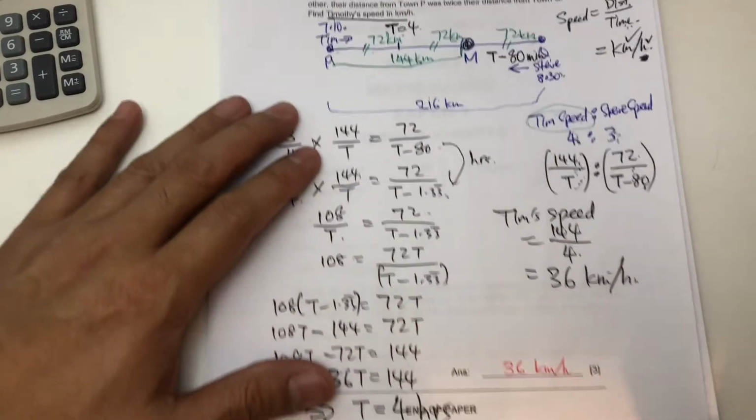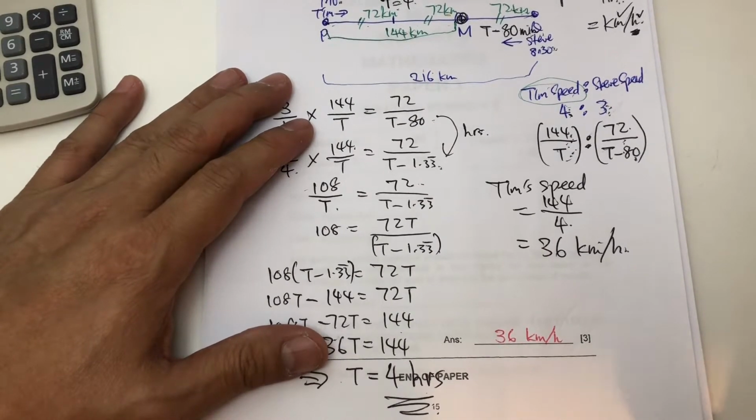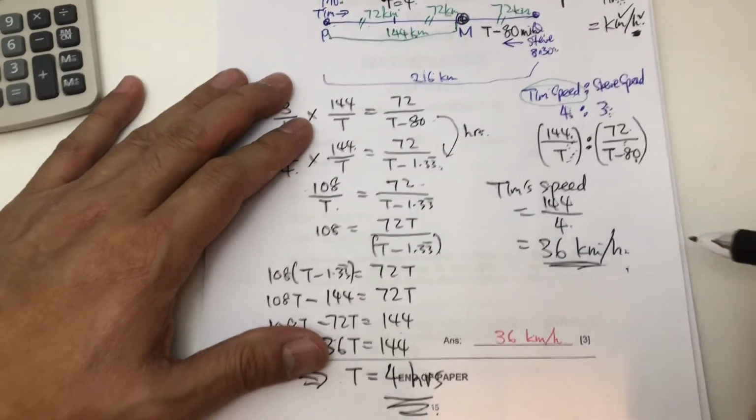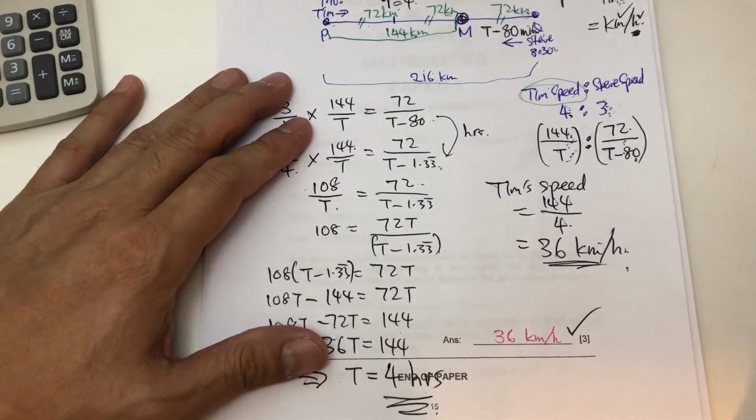It is very important for you to work in the same units as the answer you are required to give. So the answer here is 36 kilometers per hour, and indeed that's correct.